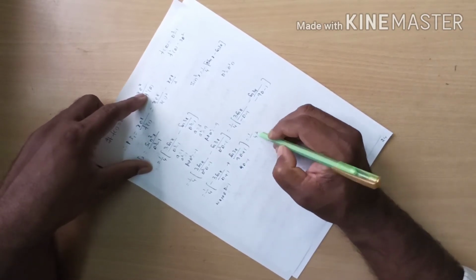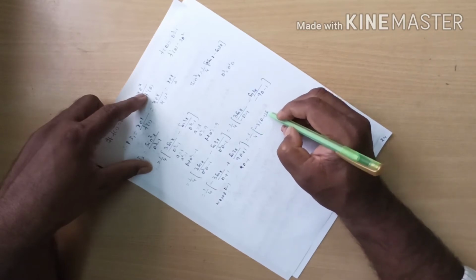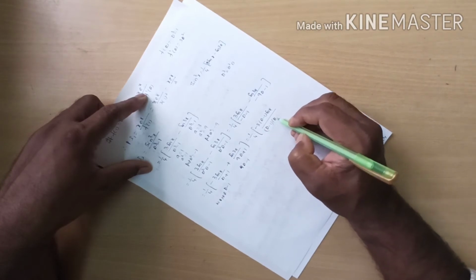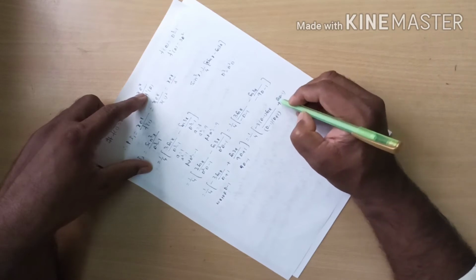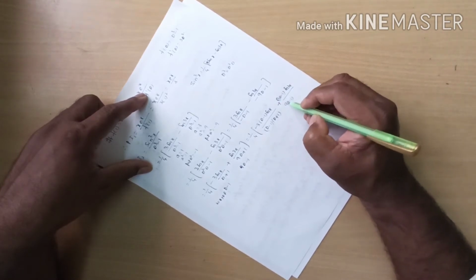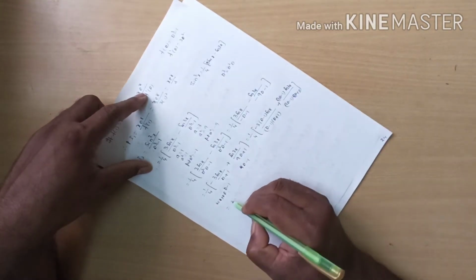Therefore, 1 by 4 into minus 3 into D minus 1 into sin x by D minus 1 into D plus 1, plus 9D minus 1 into sin 3x by 9D minus 1 into 9D plus 1. What we get?